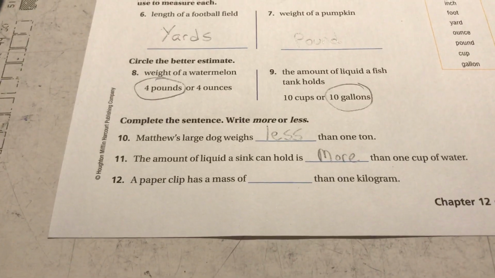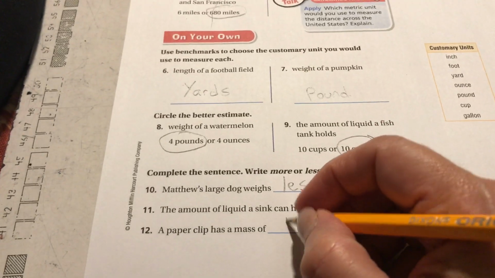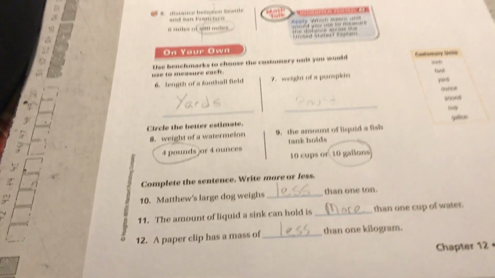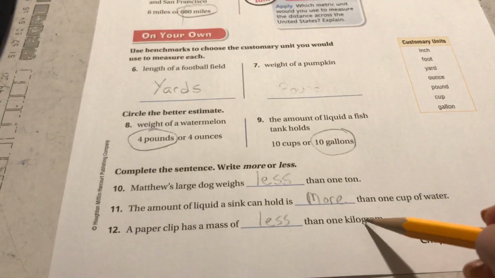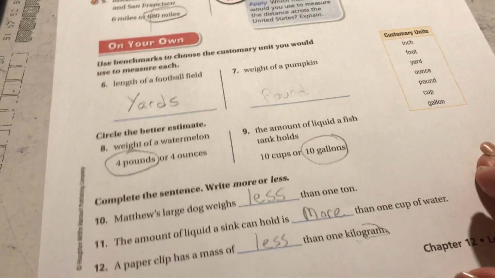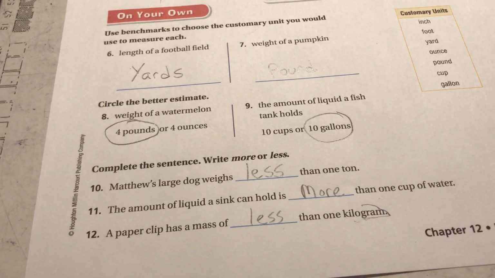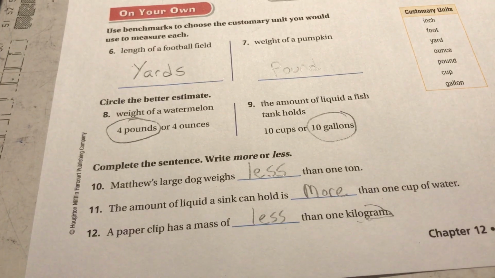And a paper clip has a mass of less than 1 kilogram. Remember, kilo is greater than the base word gram. A paper clip weighs like nothing, an ounce. So it's going to be less than a kilogram.